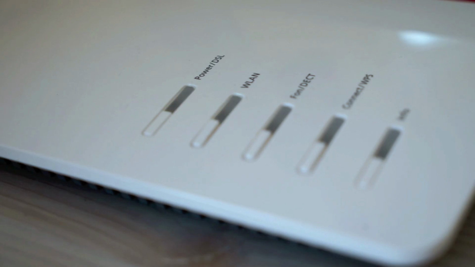Additionally, the DHCP server provides other network configuration information, such as subnet mask, default gateway, DNS server addresses, and lease duration. Once the device receives this information from the DHCP server, it configures its network settings accordingly and becomes fully connected to the network.